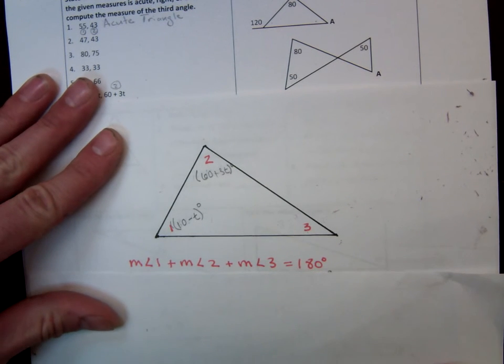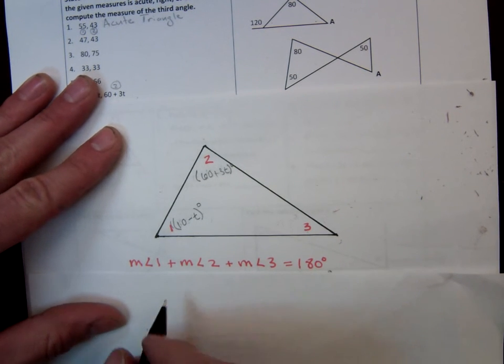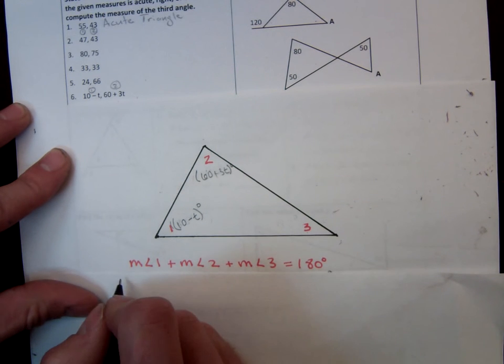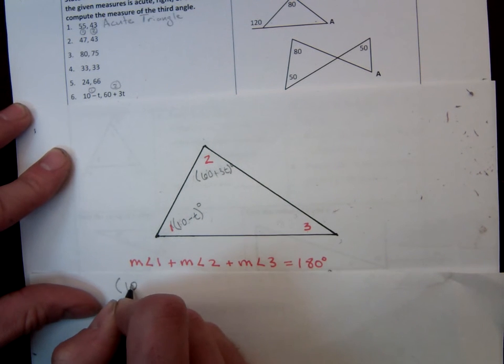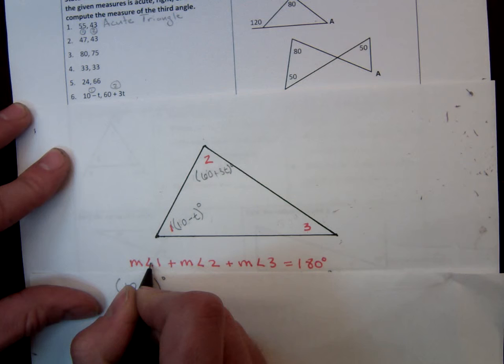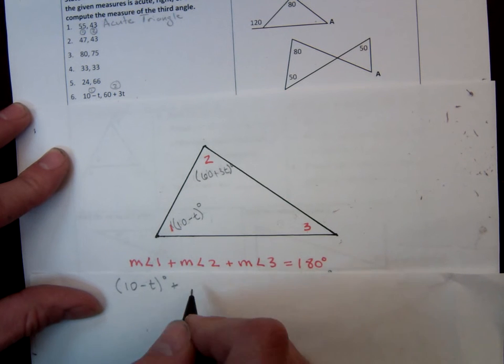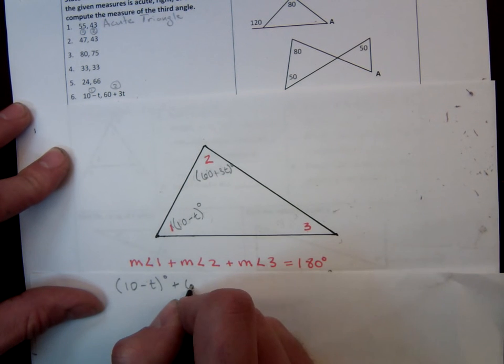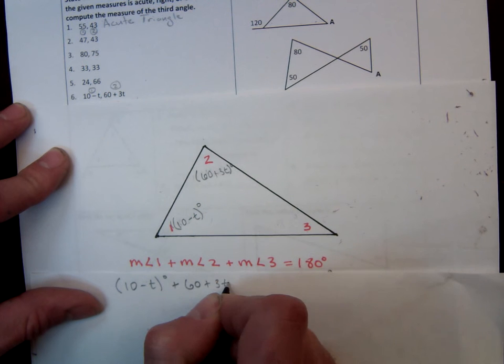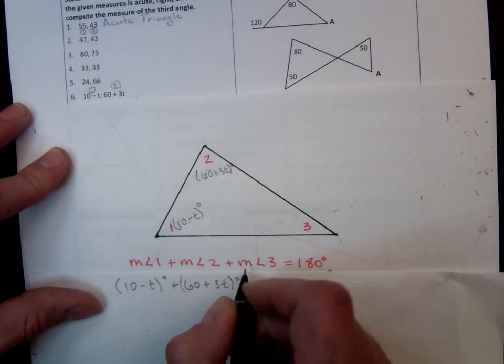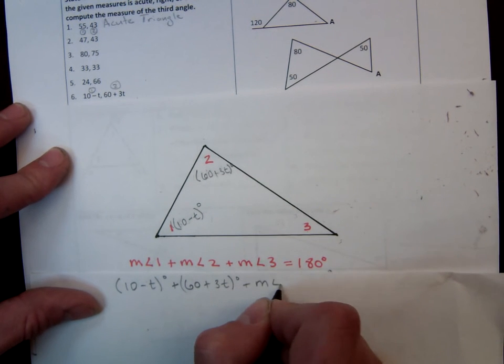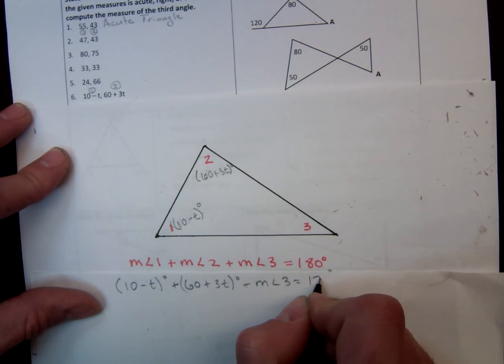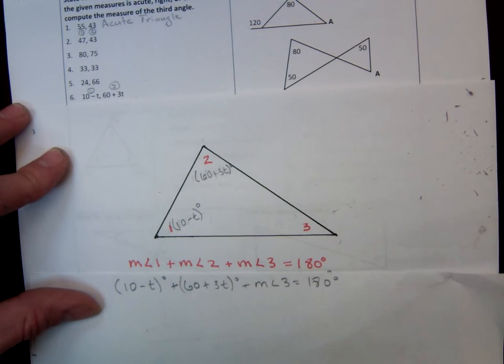Now, once again, I'm going to go back to my trusty equation here and say, well, I know that 10 minus t degrees, I'm replacing the measure of angle 1 with what it's equal to, plus 60 plus 3t degrees, plus the measure of angle 3, which again I don't know, is equal to 180 degrees.